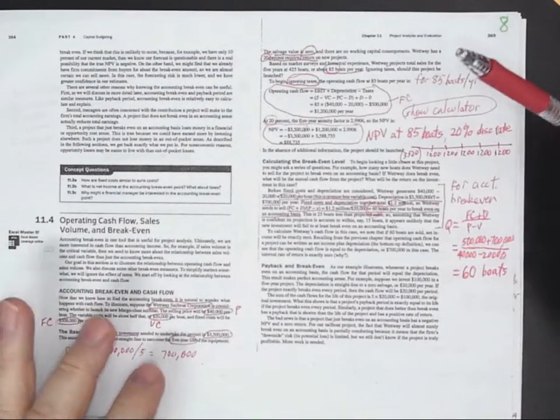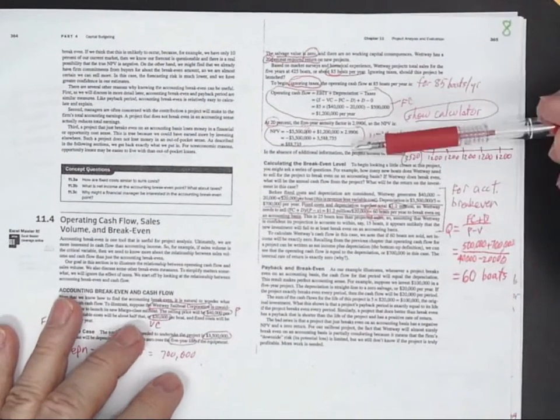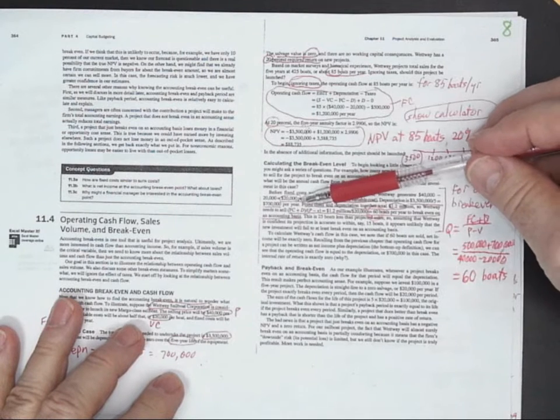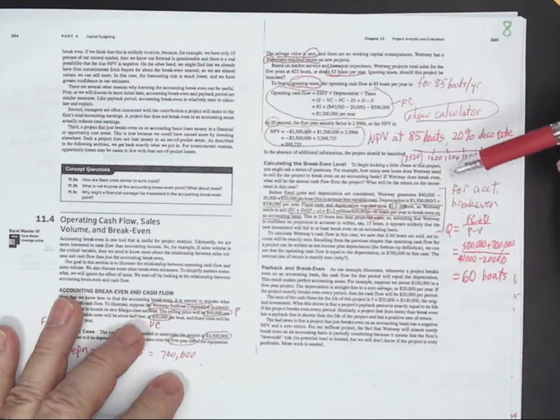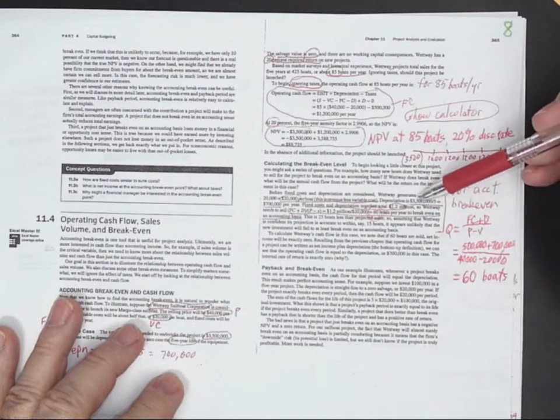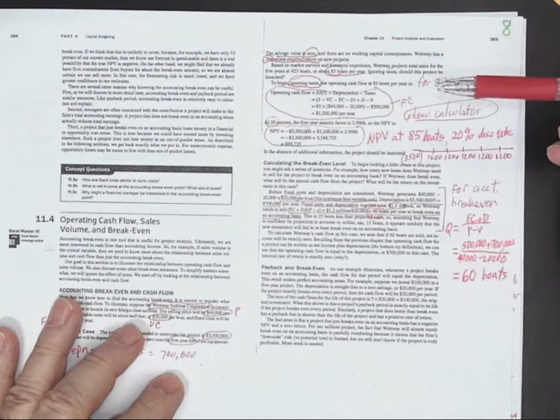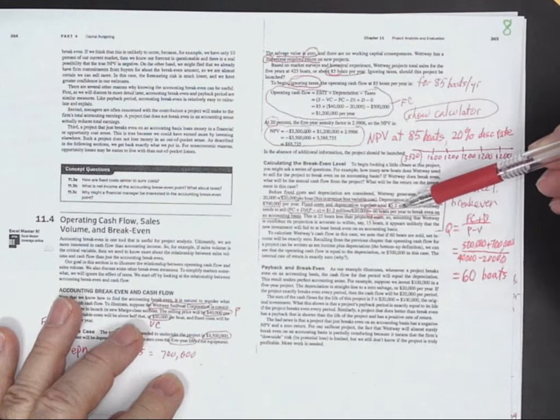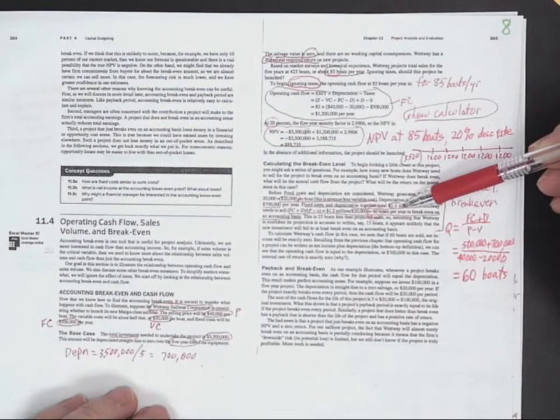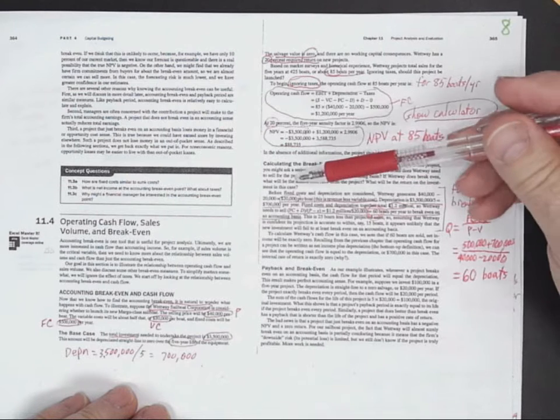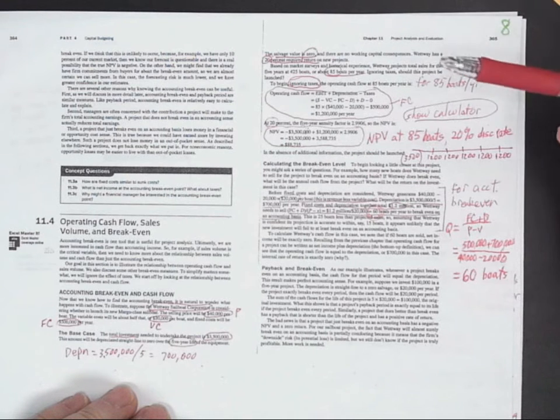Now, what about break-even? Well, our contribution margin is $20,000 per boat. Depreciation is $700,000 per year, and fixed costs and depreciation total $1,200,000. That's $700,000 for depreciation, $500,000 for fixed costs.